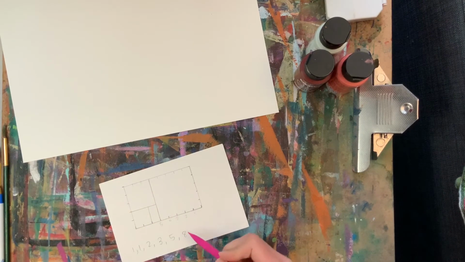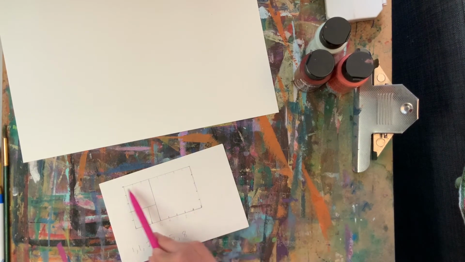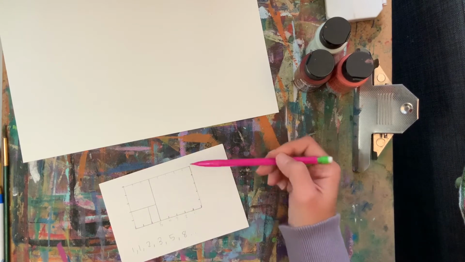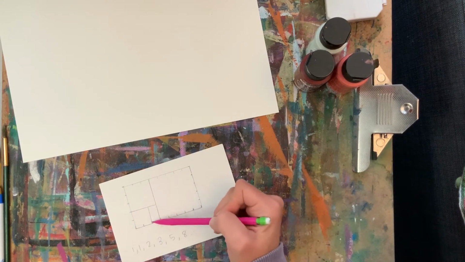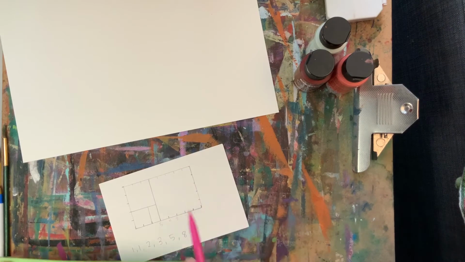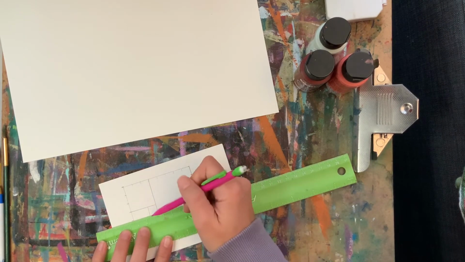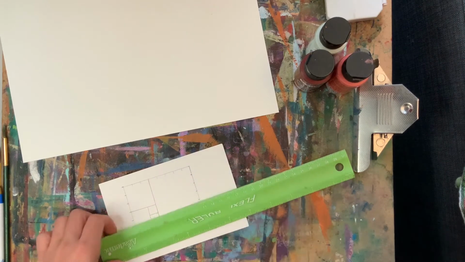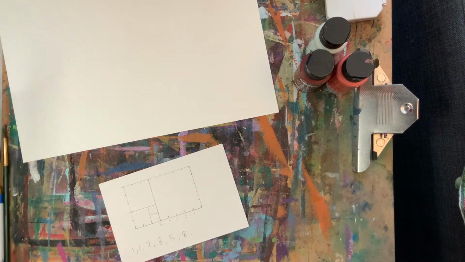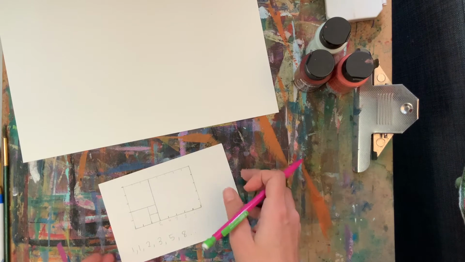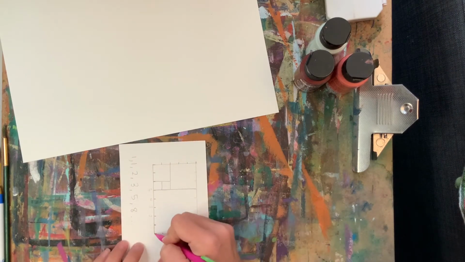If you notice the pattern here, so we have 8, and then we have 5, and then we have 3, then we have 2, and now we're going to finish it with 1 and 1. So if I connect all of these corners, it will look kind of like a snail.